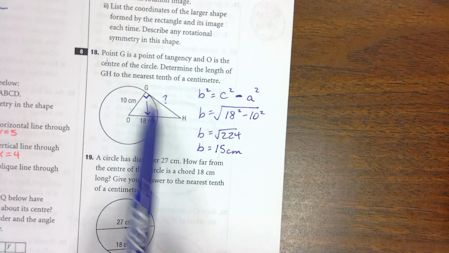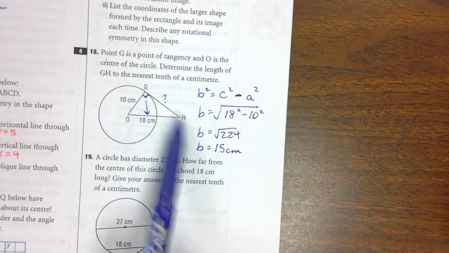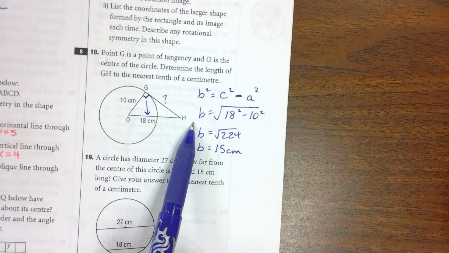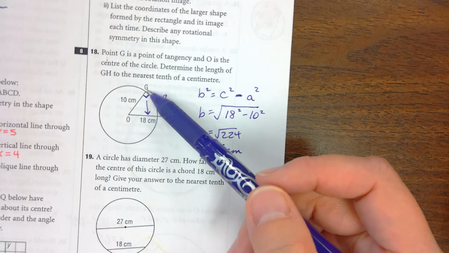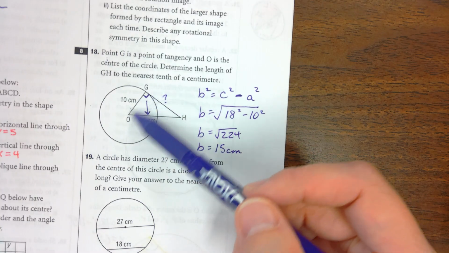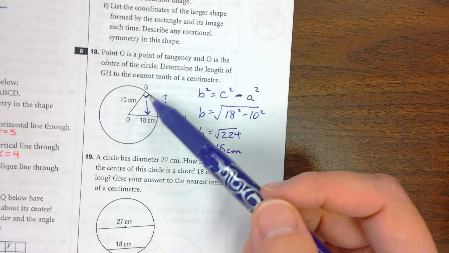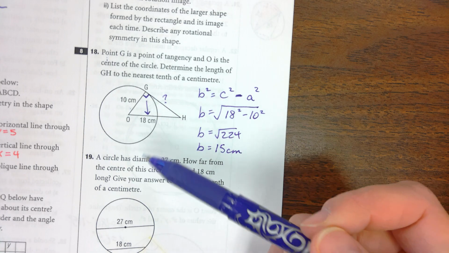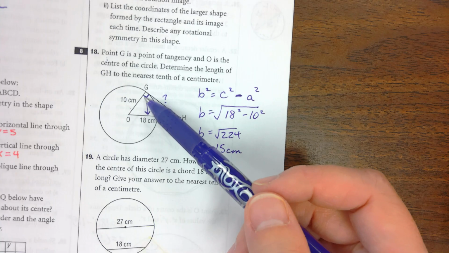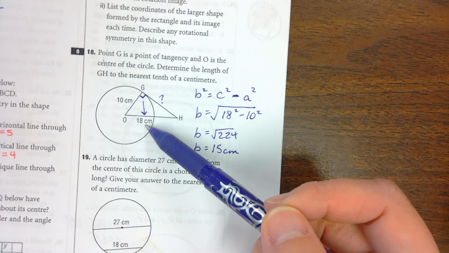What is this line called again? GH? What is line GH called? You need to know it for the exam. Tangent, right? What about GO? What is this line called? Yep, radius. So the angle that your radius and tangent make is always 90 degrees. I see a 90 degree triangle with lengths. What comes to mind?